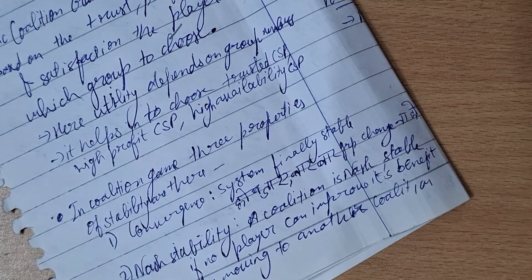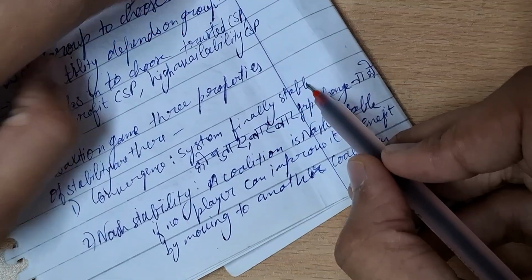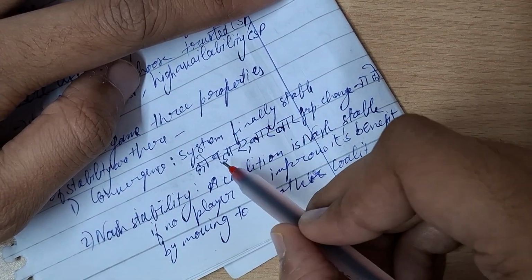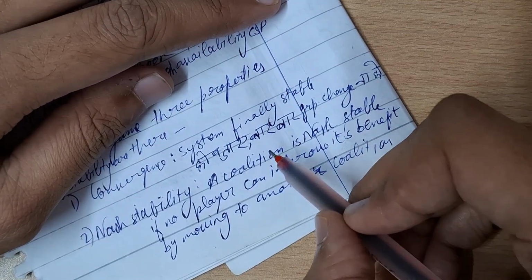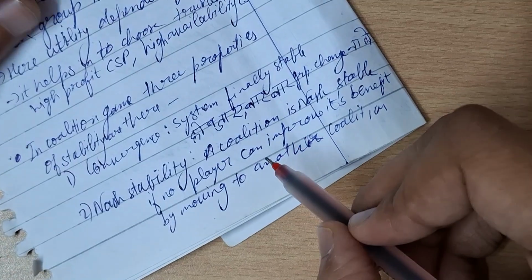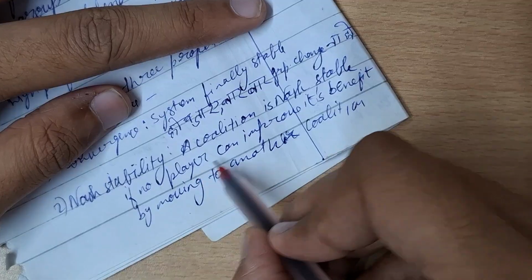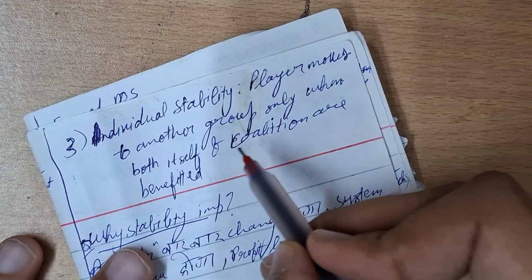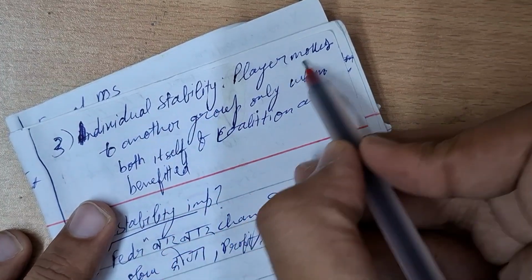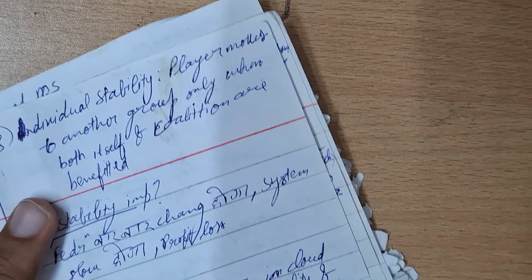In a coalition game, basically the aim is to achieve stability. There are three properties of stability we will see. One is convergence, that is the system is finally stable and the CSPs in the federation can't change groups again and again. Nash stability: a coalition is Nash stable if no player can improve its benefit by moving to another coalition. Another is individual stability, where a player moves to another group only when both itself and the coalition benefit.